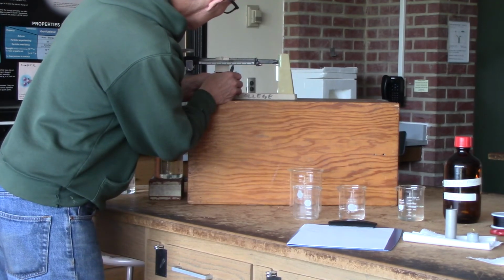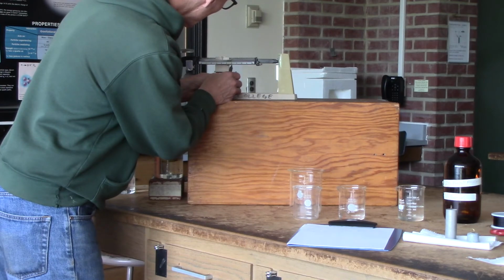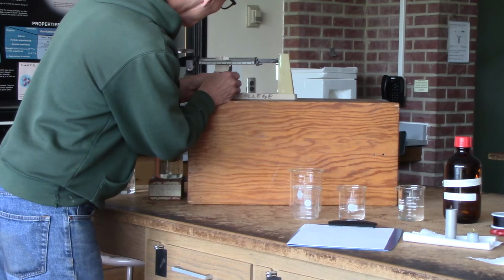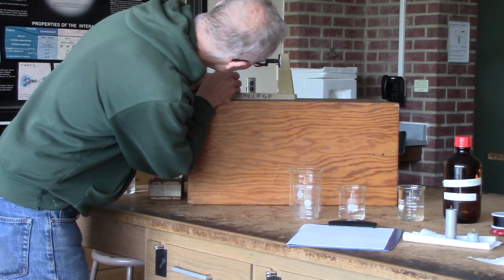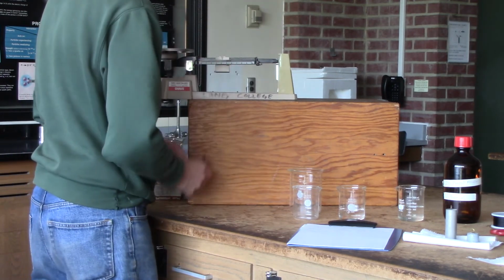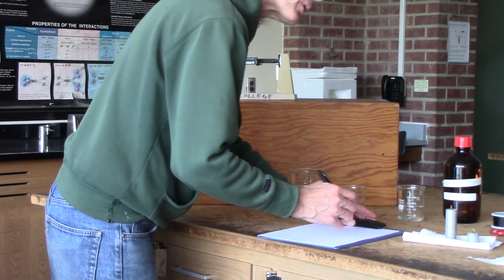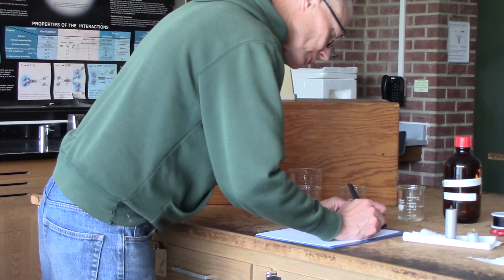So again, I'm going to go to the halfway point here. Back off just a bit. That looks really good. So it looks really good at 245.4.